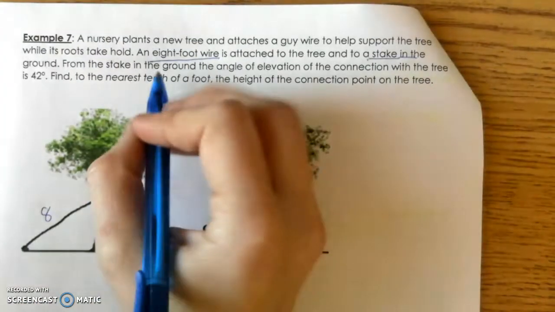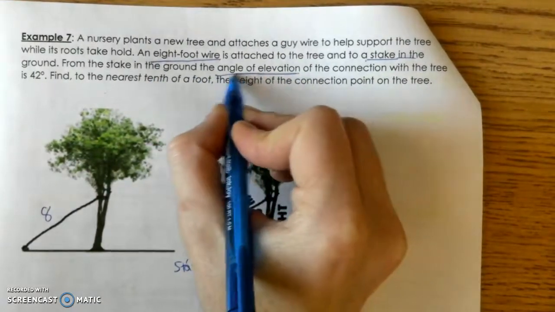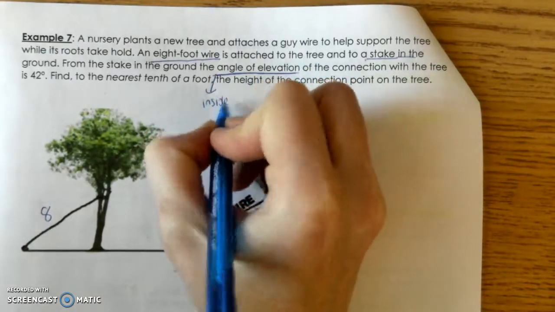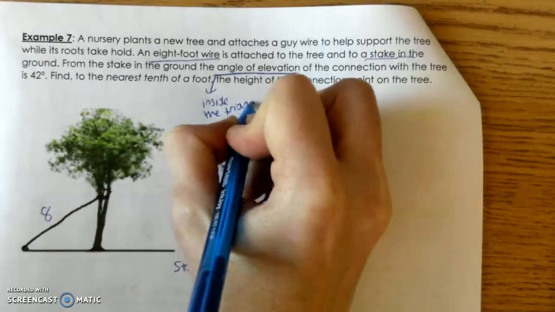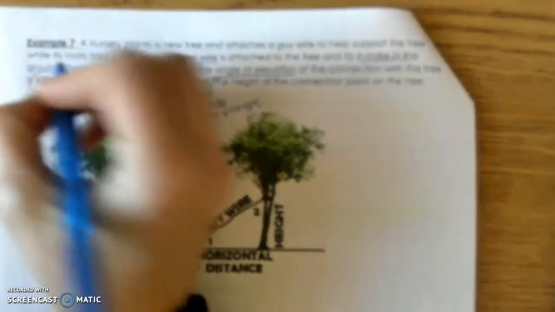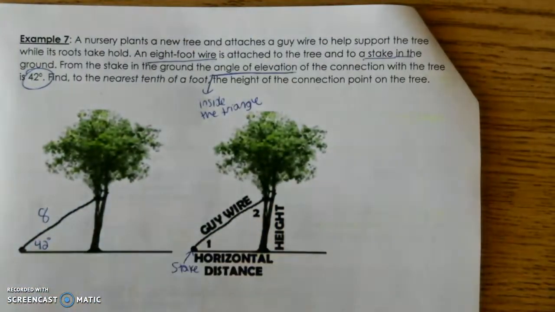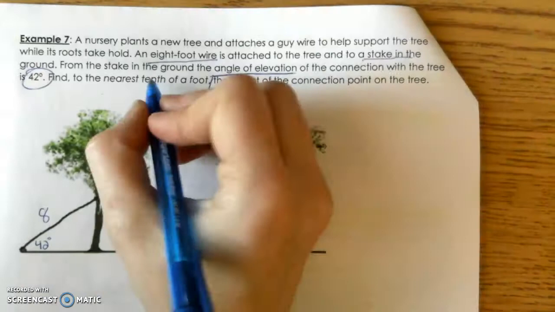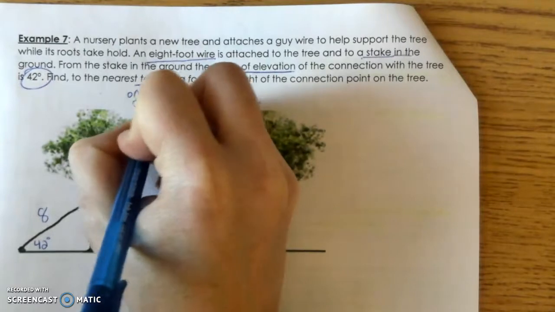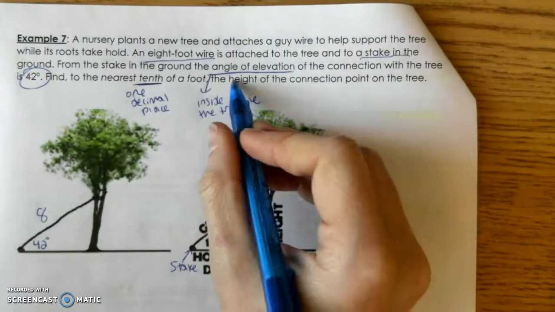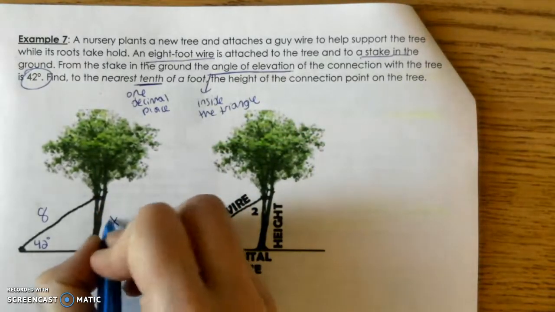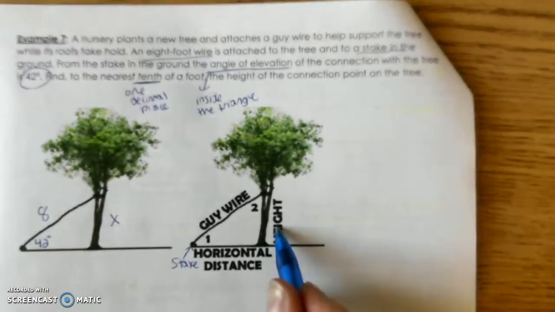All right, from the stake in the ground, the angle of elevation, which we know is inside the triangle, right? Angle of elevation inside the triangle. The angle of elevation of the connection with the tree is 42 degrees. So that's 42 degrees. Find to the nearest tenth, that's 1 decimal place, of a foot, the height of the connection point on the tree. So I need my x, right? We need the height of the connection point.